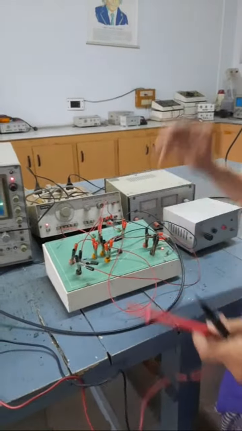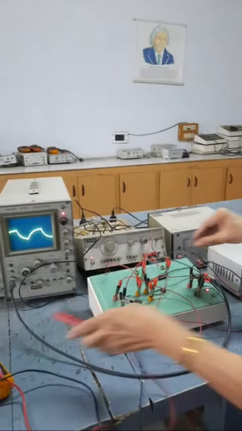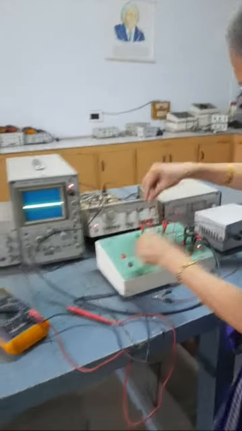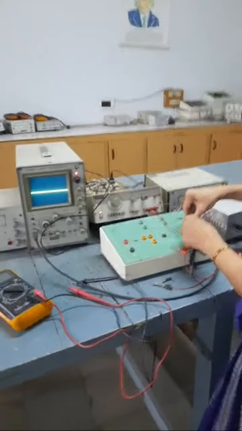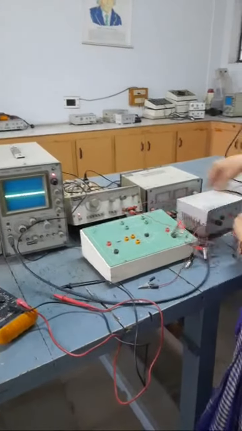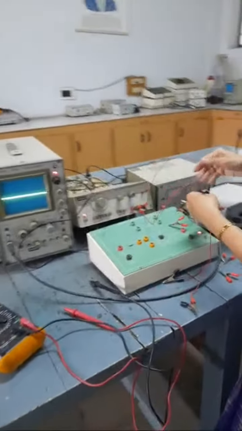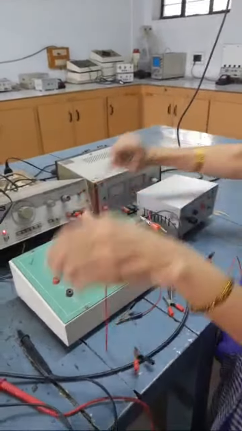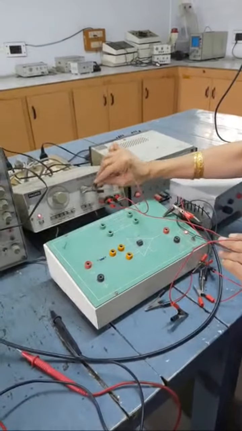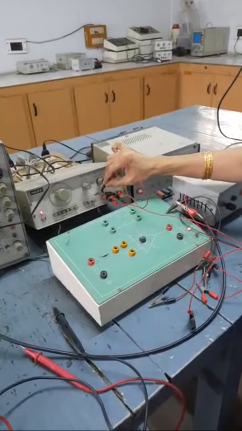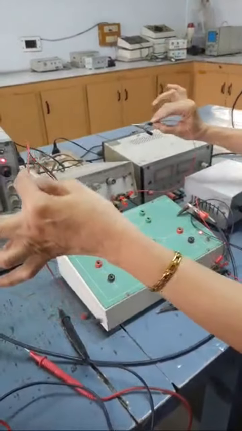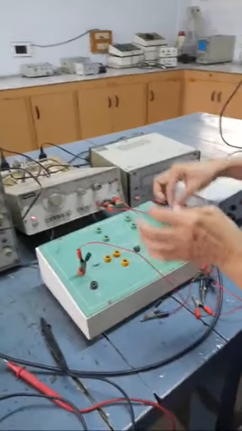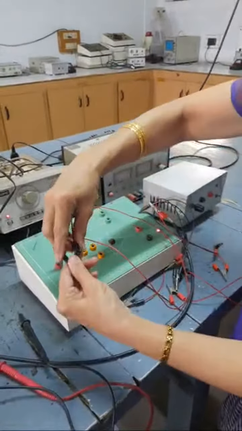Let me show you what are the connections. I have already connected, but I will show you once. So this is a function generator. This is used to generate square wave, a sine wave and a triangular wave. So as is the notation, red is always positive and black is negative.